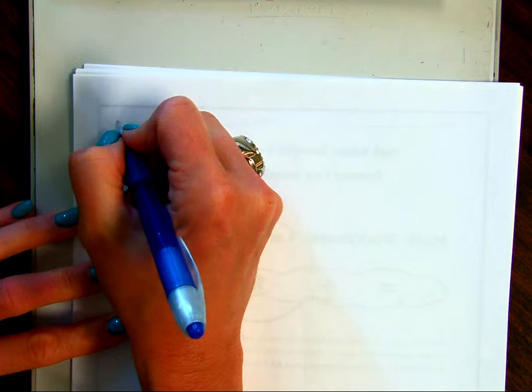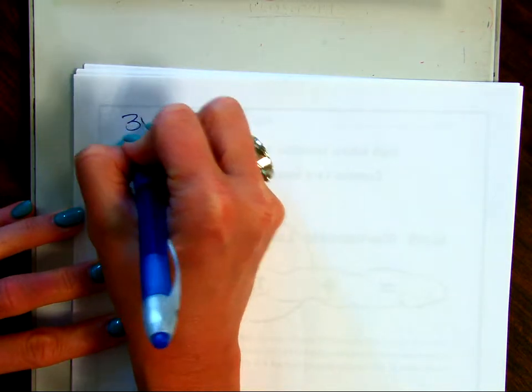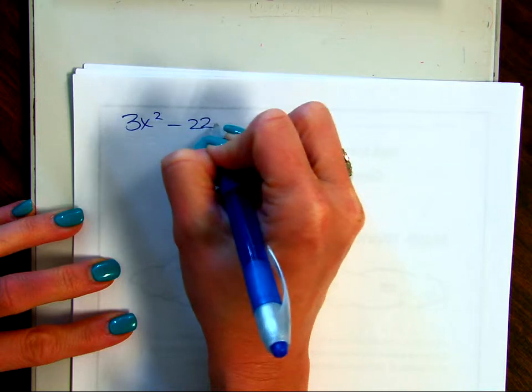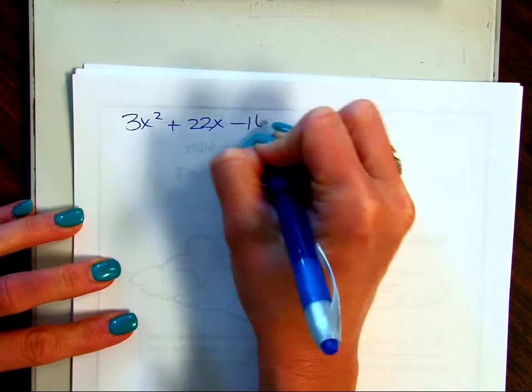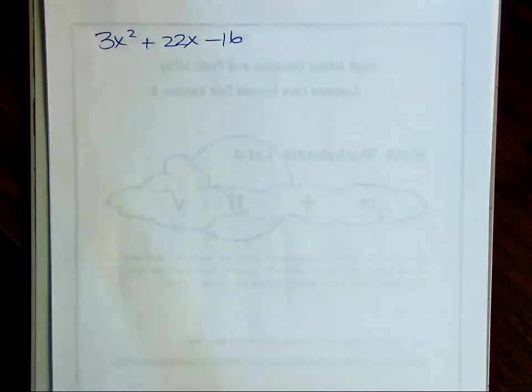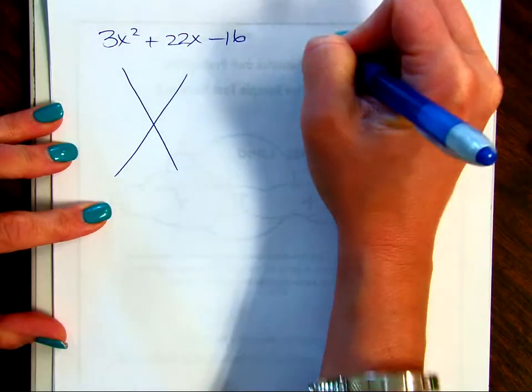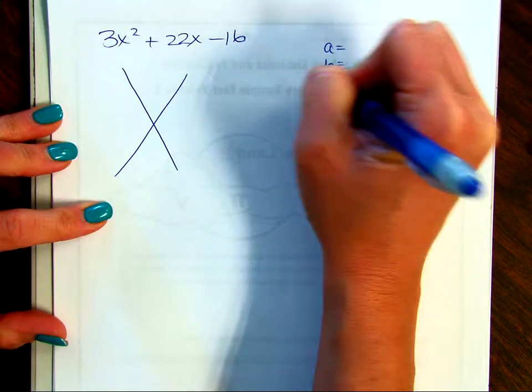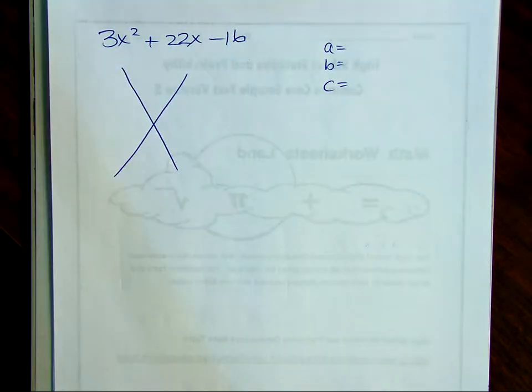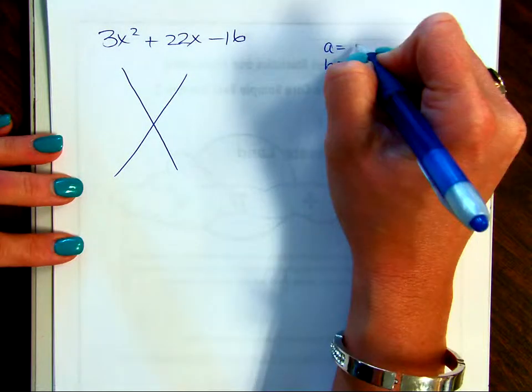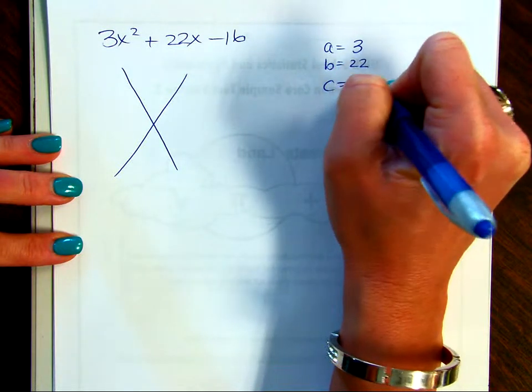Are you ready? So let's take 3x squared minus 22x minus 16. Okay? Now, this one, not so bad to factor, but it may not be because the 16 has 3 sets. But you know what? Let's just do X factor on this one. A, B, and C. And I'm just writing this to help you. Do you have to write what A, B, and C are? No. A is 3, B is negative 22, and C is negative 16.